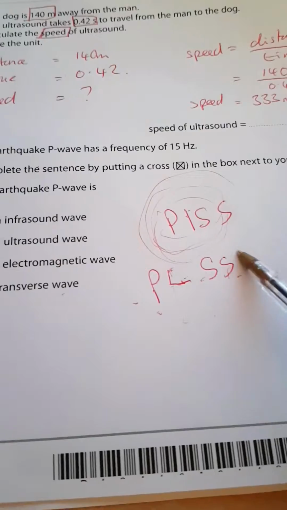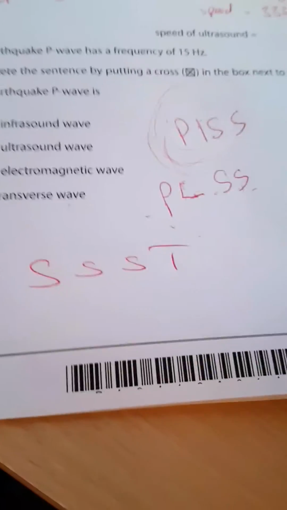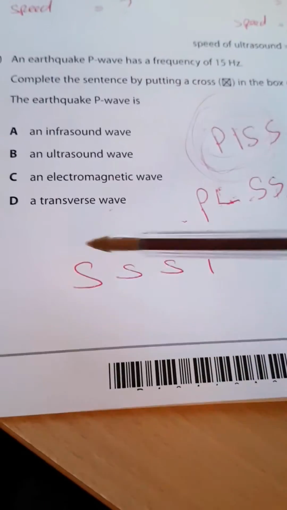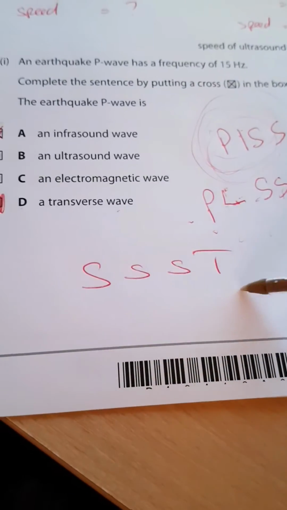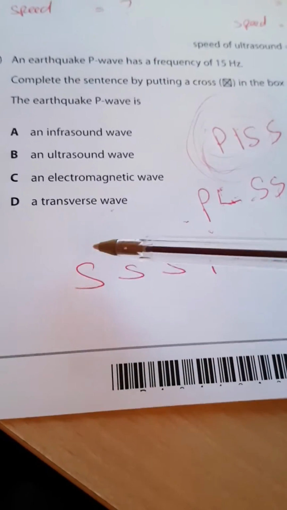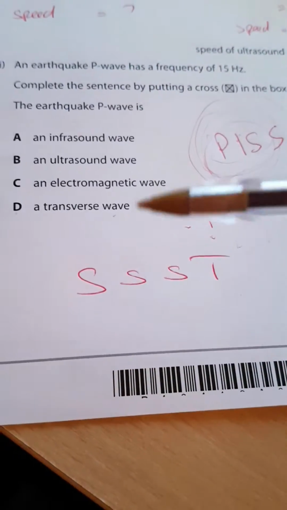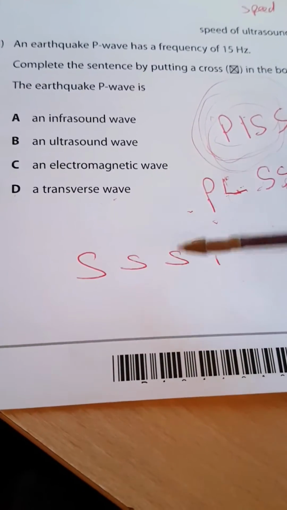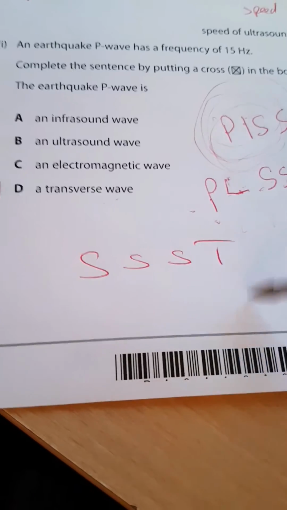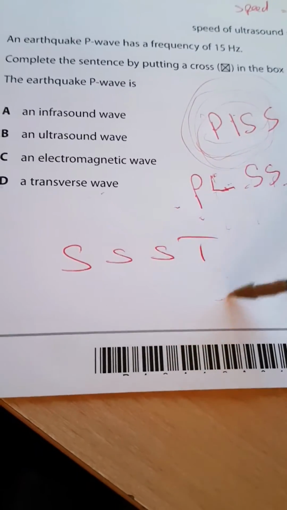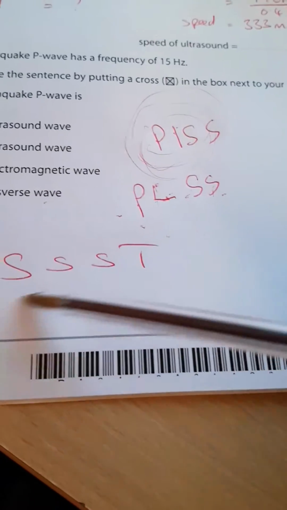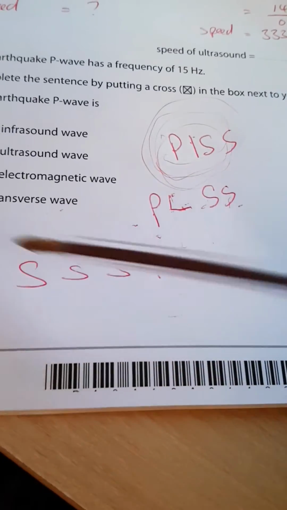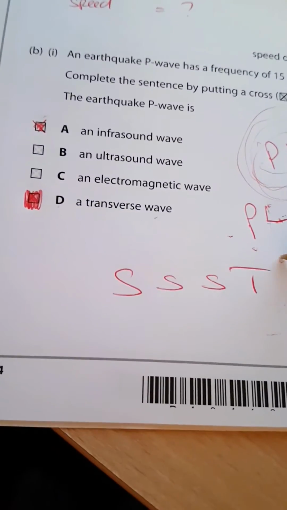So just because we went through P waves, I'm going to pause the video and go through S waves. Okay. Alright, so S waves are secondary waves. They can only go through solids. They're very slow. And this one though is transverse, okay? So the S wave is transverse, whereas the P waves are longitudinal.